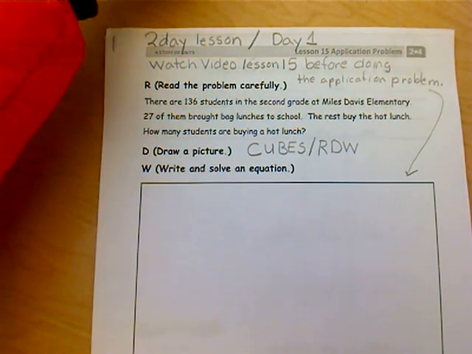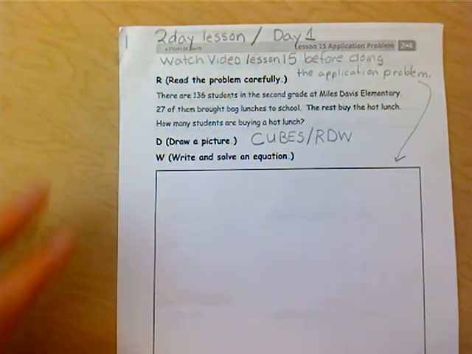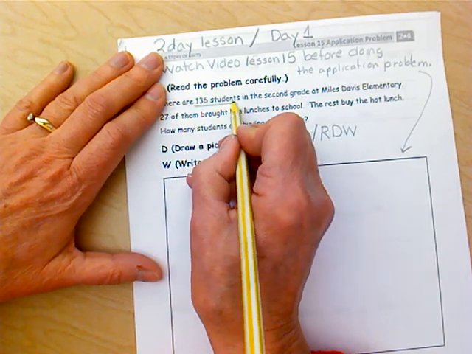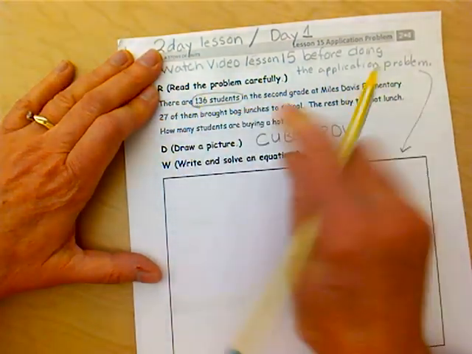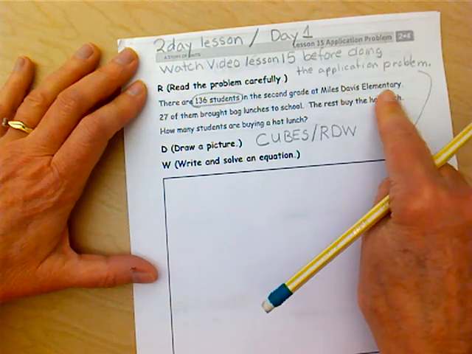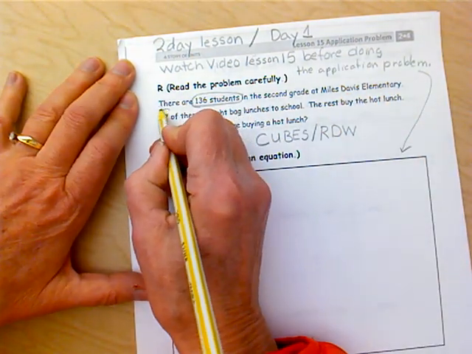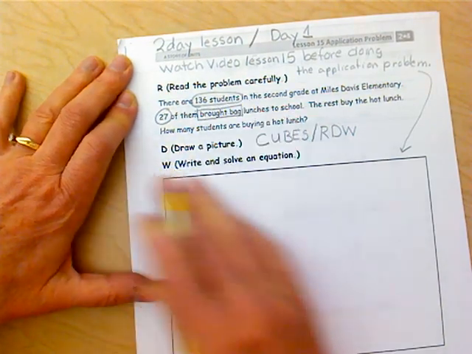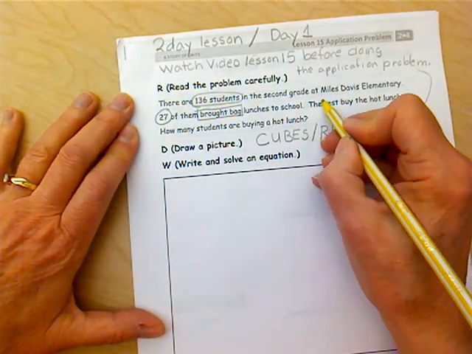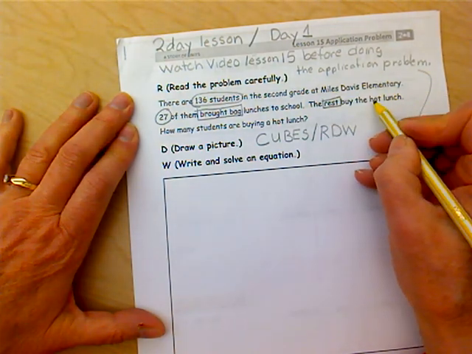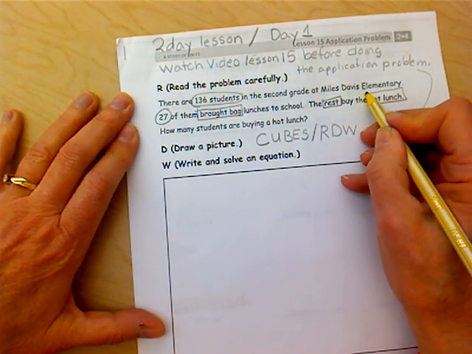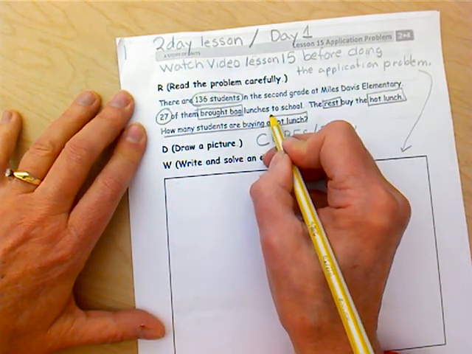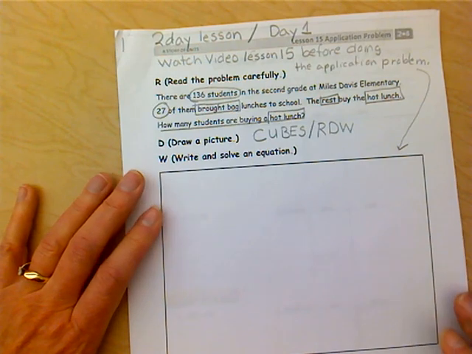So are you back? Okay, you should be. Shall we take a look at our application problem? It says that there are 36 students in the school at Mills Davis Elementary. 27 of them brought a bag lunch. I'm using cubes. The rest, that's going to be important, the rest buy hot lunch. How many students are buying a hot lunch? That is what we are trying to figure out.